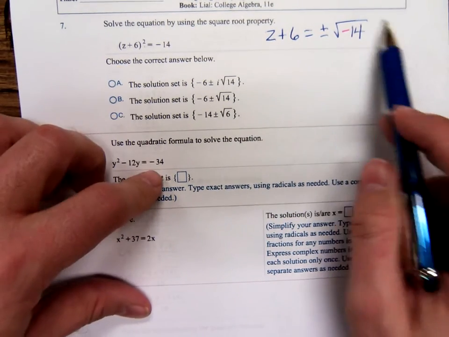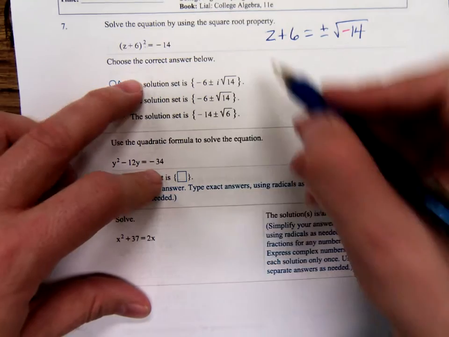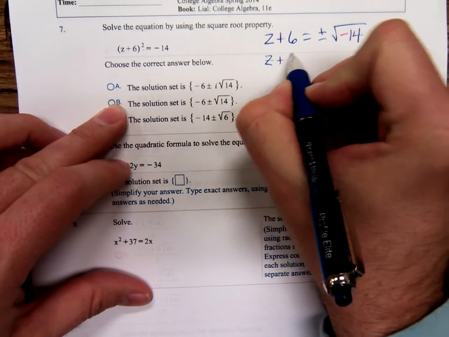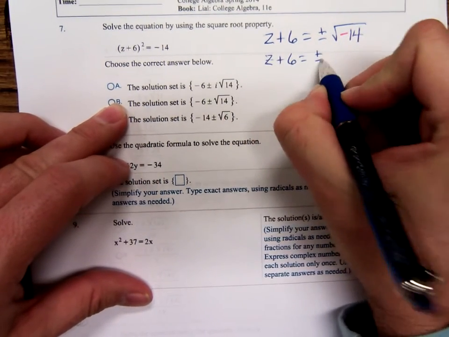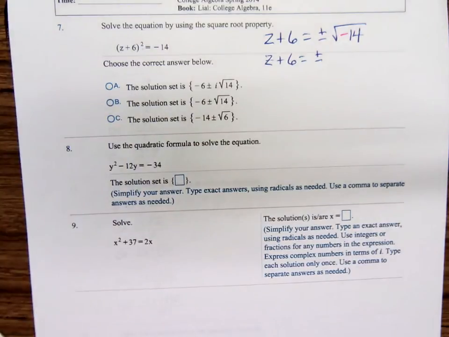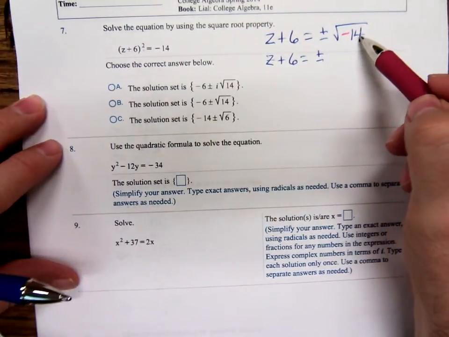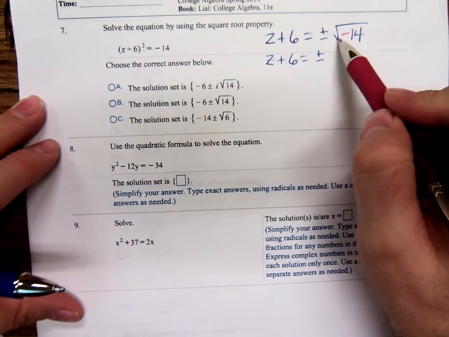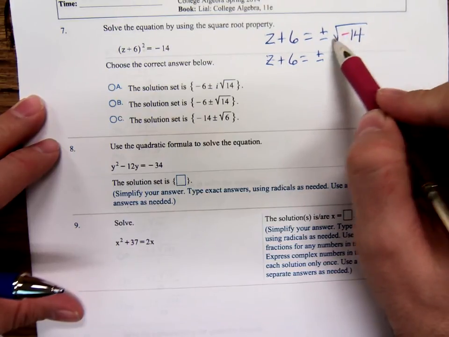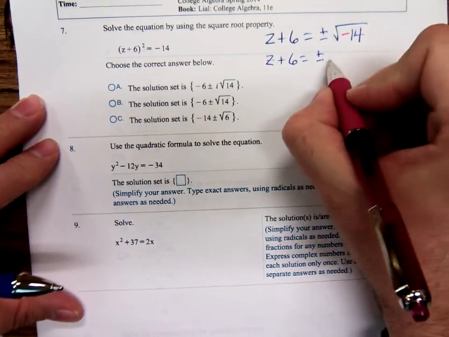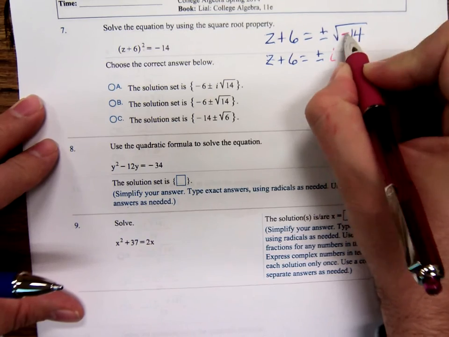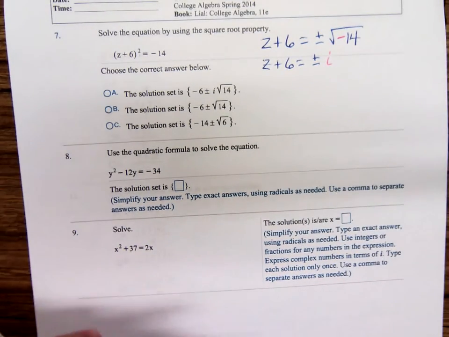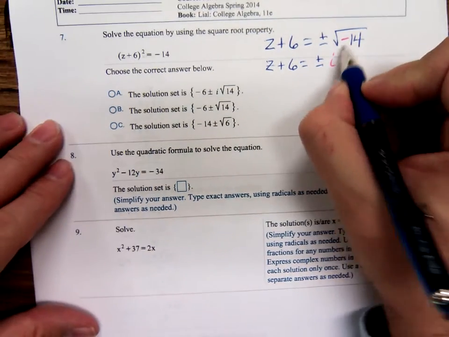And this is where we look at the square root and see, can we simplify it? And normally I would say, well, square root of 14, 2 times 7, you can't simplify like that. But you can rewrite it as an imaginary number. The square root of a negative is an imaginary number. Don't leave that negative under the square root.